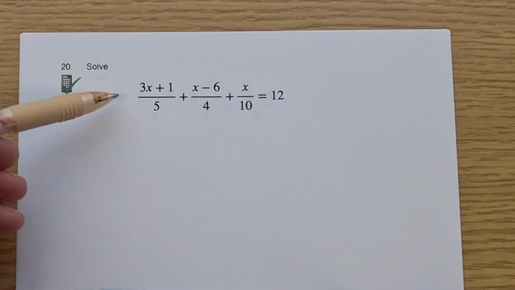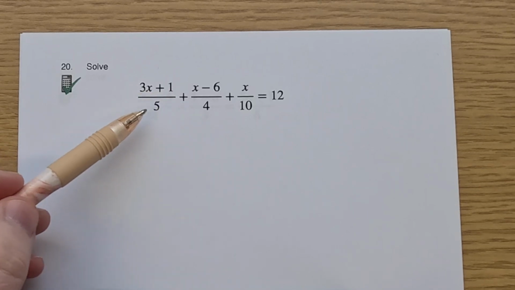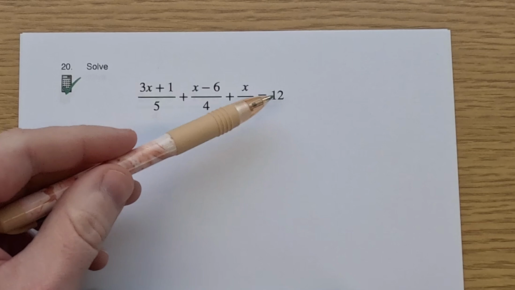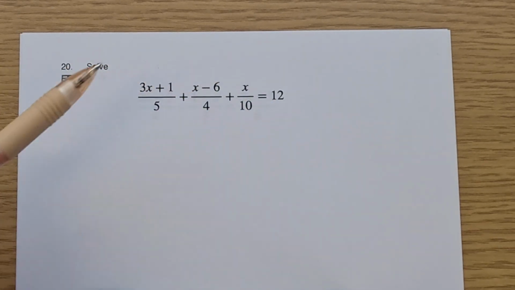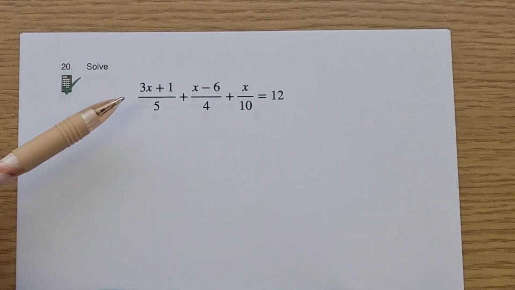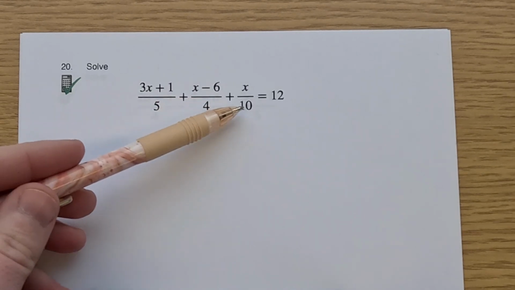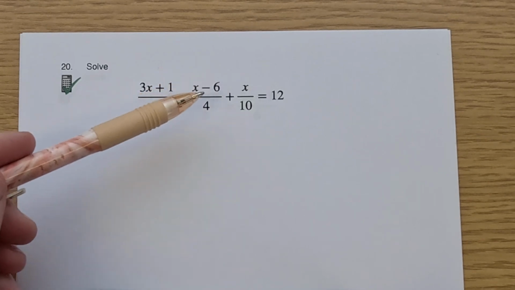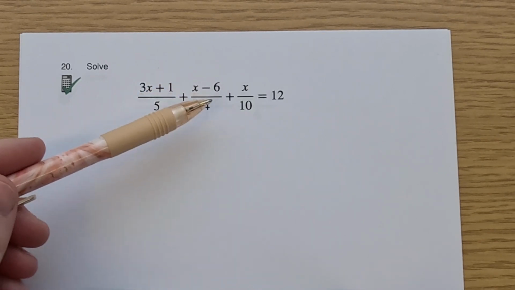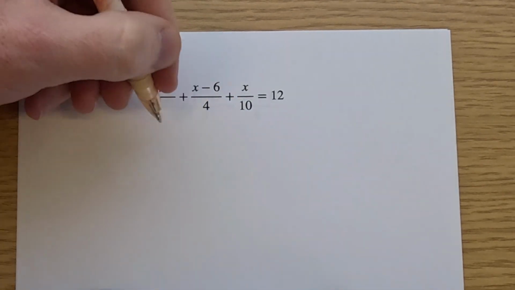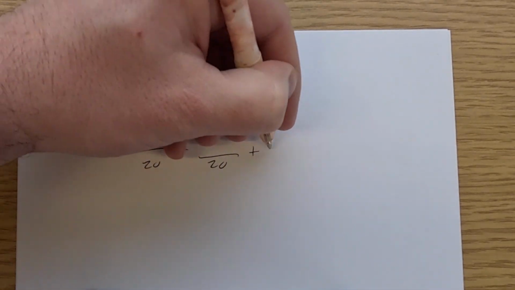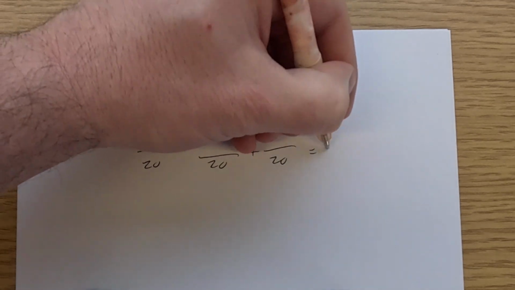Okay, so let's have a look at our next question, question number 20. We've been asked to solve (3x plus 1) over 5 plus (x minus 6) over 4 plus x over 10 equals 12. So here we're adding three fractions. So I'm going to find a common denominator. We've got 5, 4 and 10. I'm thinking 20 because 5, 10, 15, 20. 4, 8, 12, 16, 20. 10, 20. So I'm going to go for something over 20 plus something over 20 plus something over 20 equals 12.